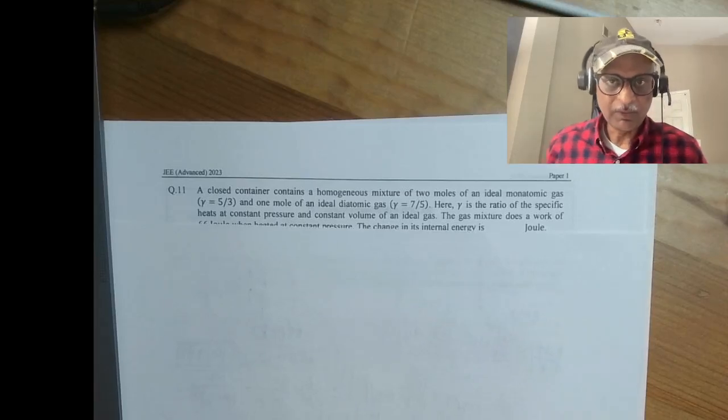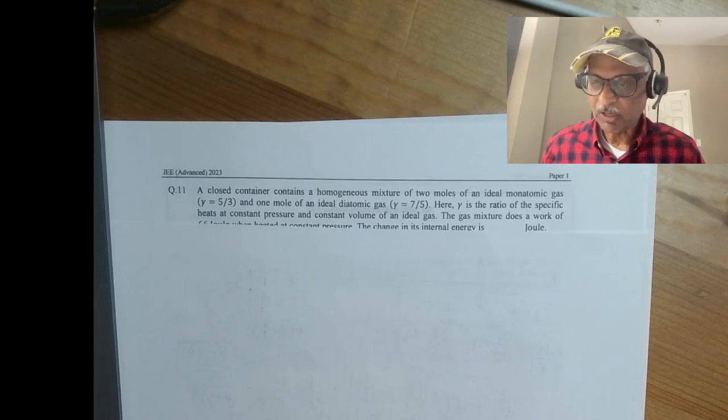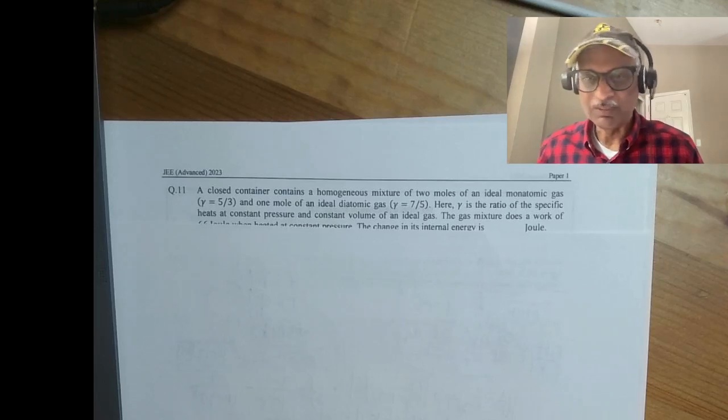Hey everybody, we're doing IIT JEE 2023 paper 1 problems. Some of the problems are very good actually, and some really silly.